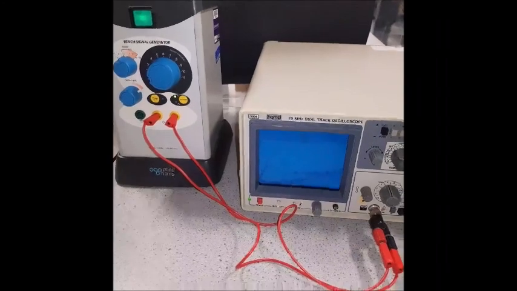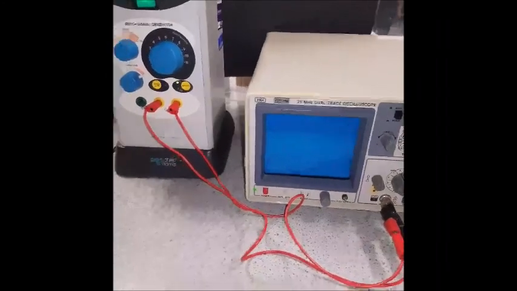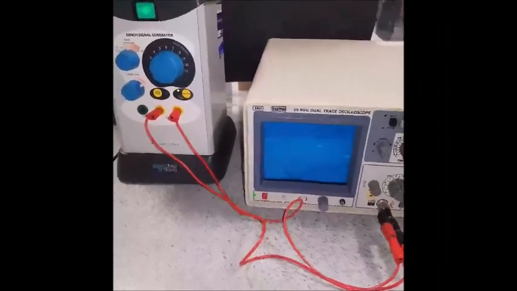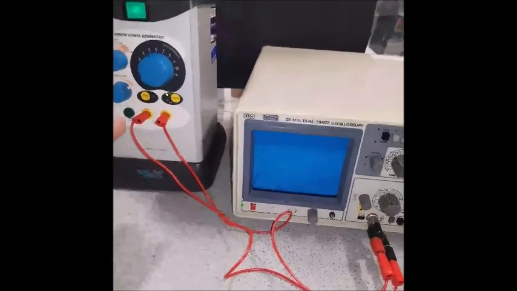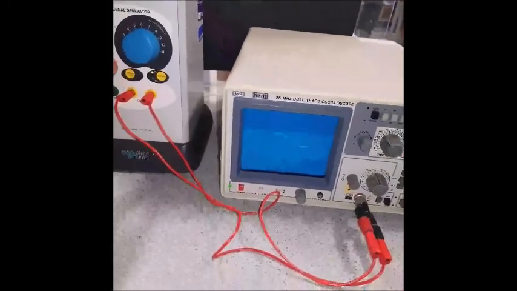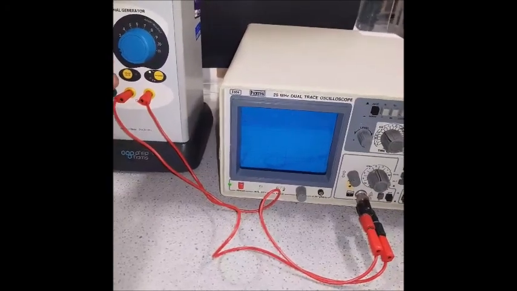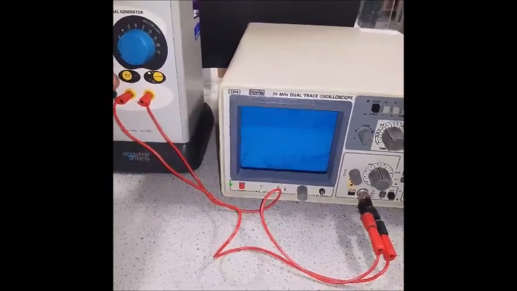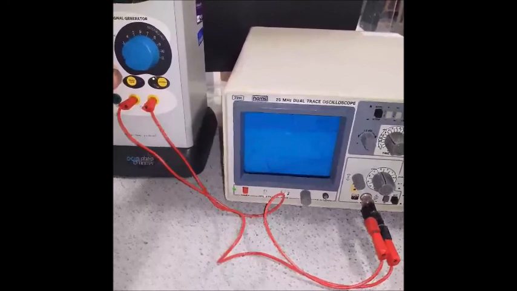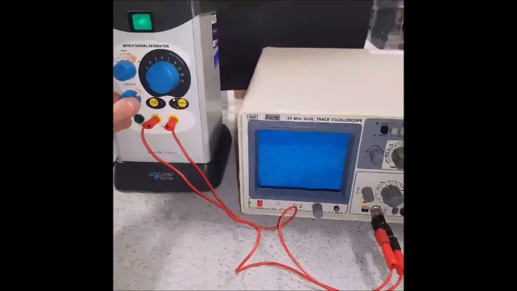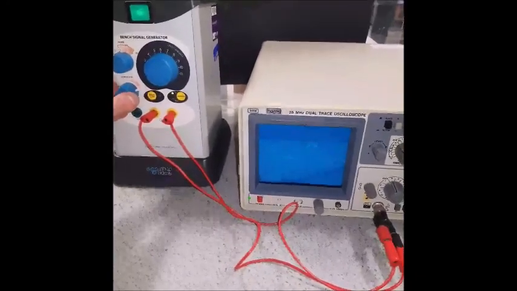What we can see here is an oscilloscope where we can see the difference in amplitude and frequency. So if I increase the amplitude here, the wave gets higher because amplitude is from the center of the wave to the peak. And if I decrease the amplitude, the wave gets shorter.